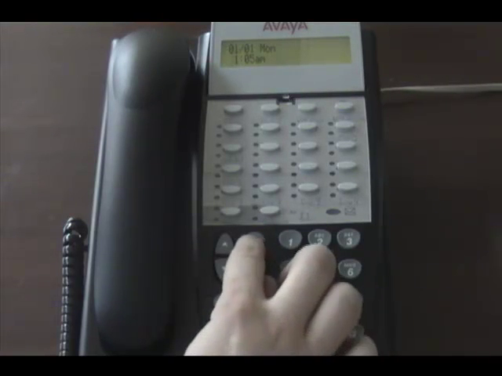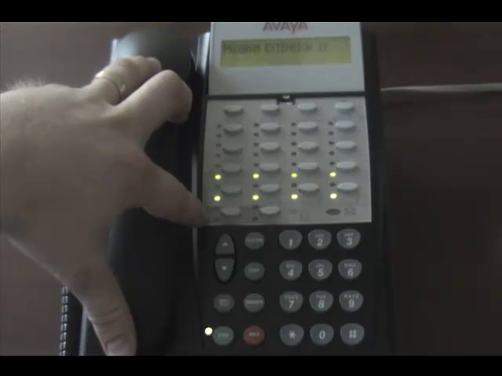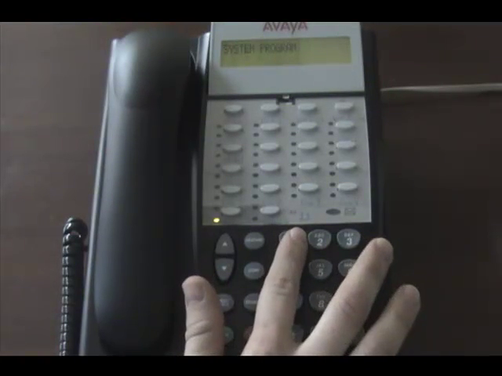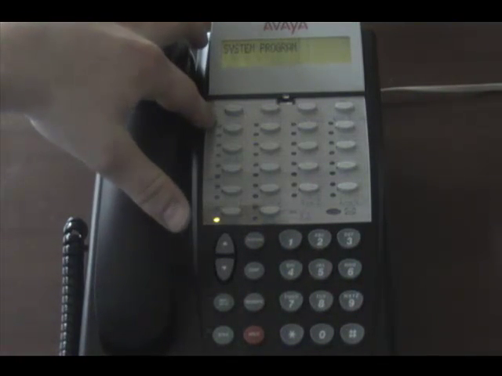Let's get into changing the date and time. So Feature 00, and then to get into system programming, it's your left intercom button twice. So 1, 2. Notice how the phone says now System Program. Programming the date is you can either press pound 101 or your next programming feature, which is on the first column of buttons, the second button down. System date.